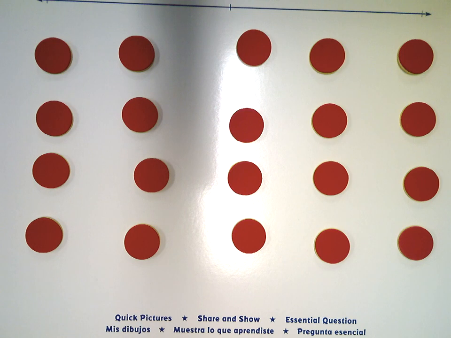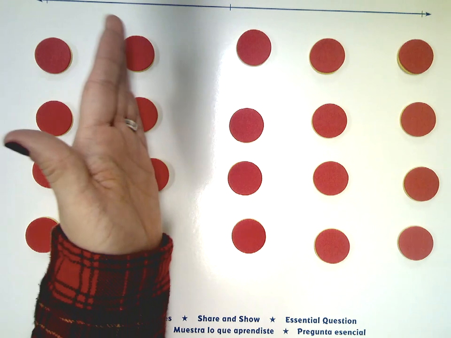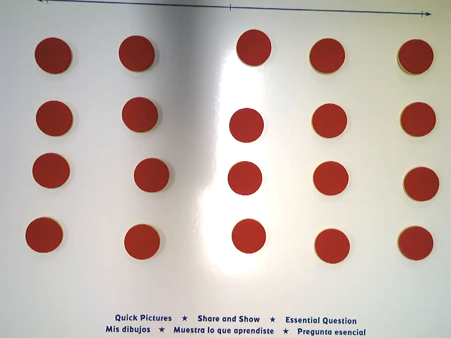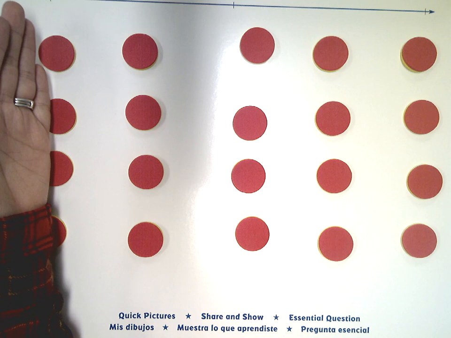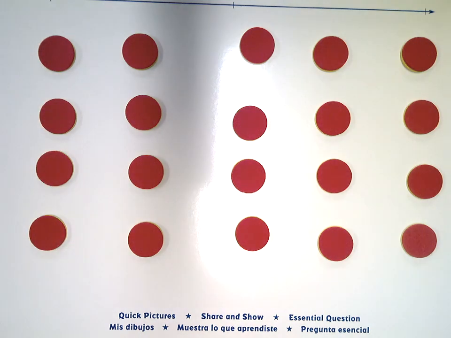Each group represents how much of the stamps? Think about fractions. If there are 5 groups, this is equal to what? Fifths? Peyton. 1/5.